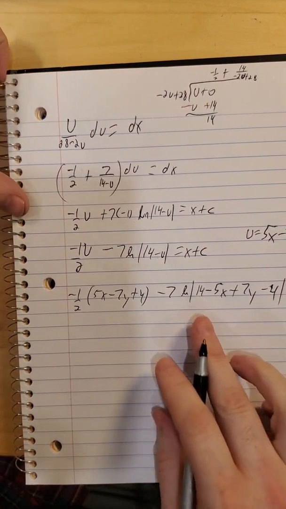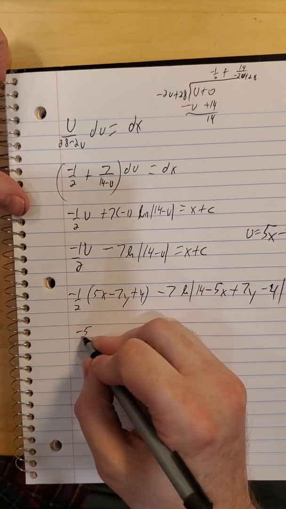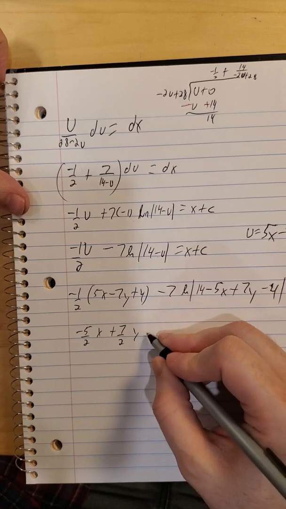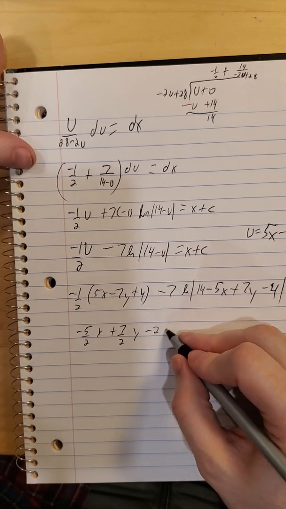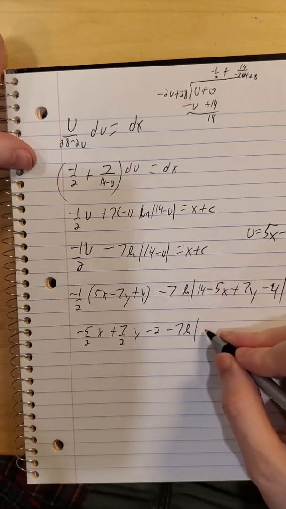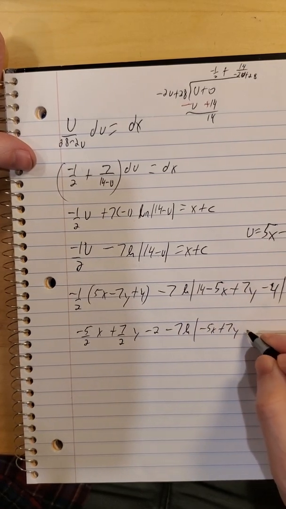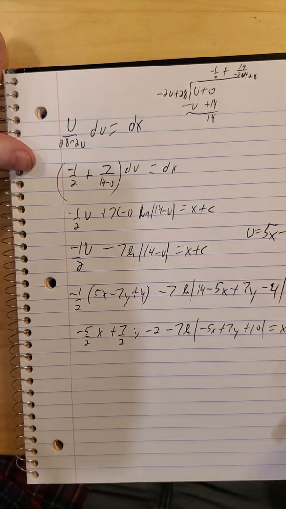And really just a little cleanup inside would be sufficient. So negative 5/2 x plus 7/2 y minus 2, minus 7 natural log of the absolute value of negative 5x plus 7y plus 10 is equal to x plus c.